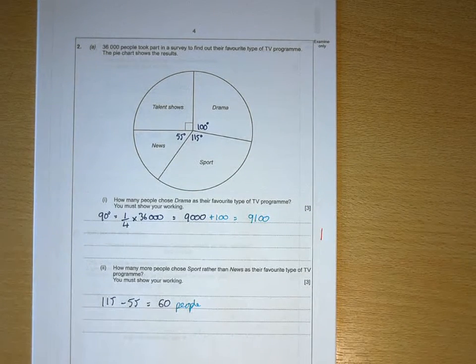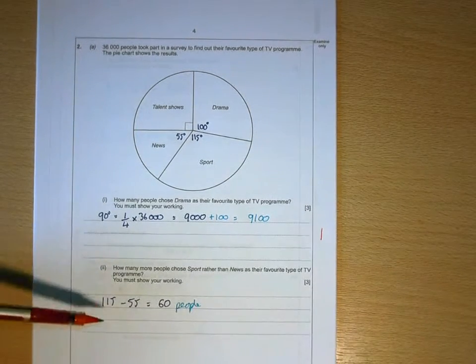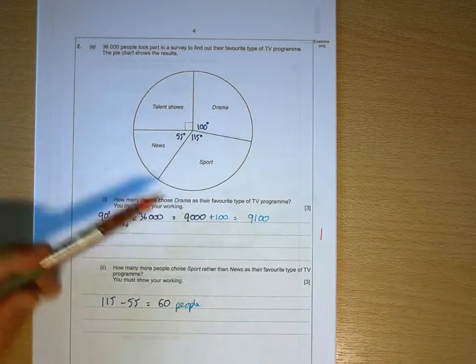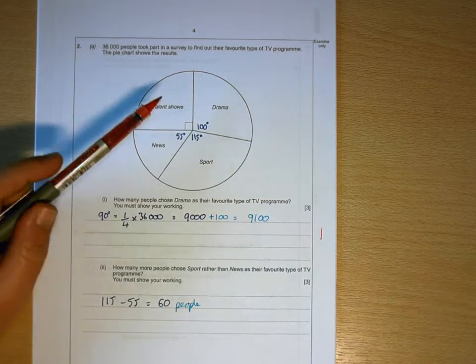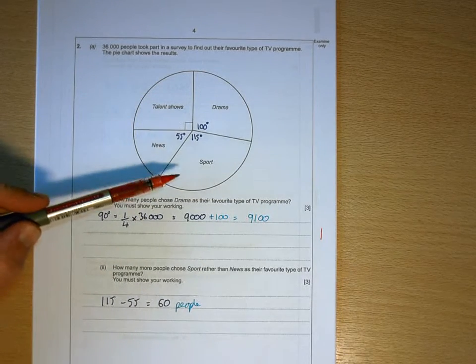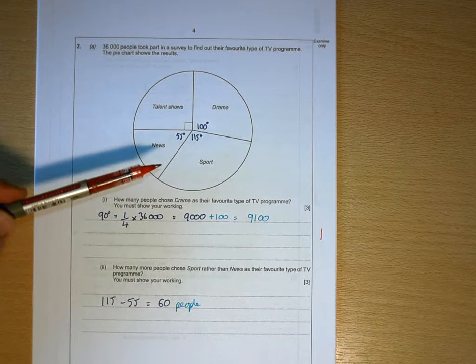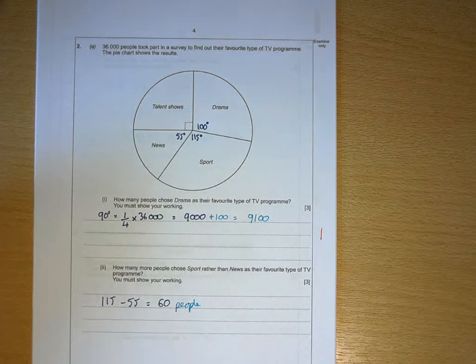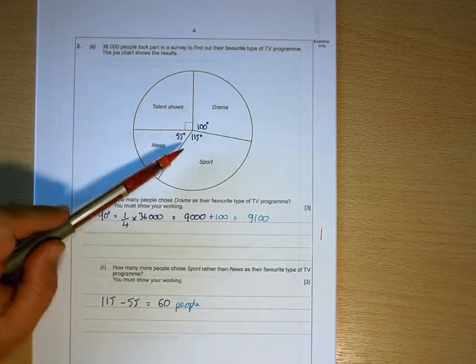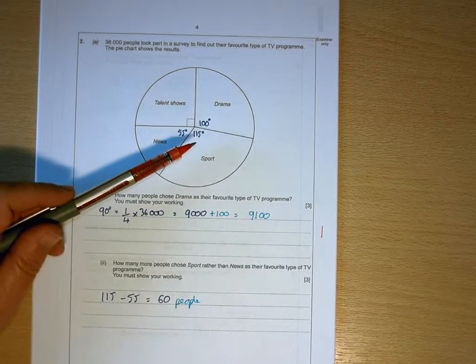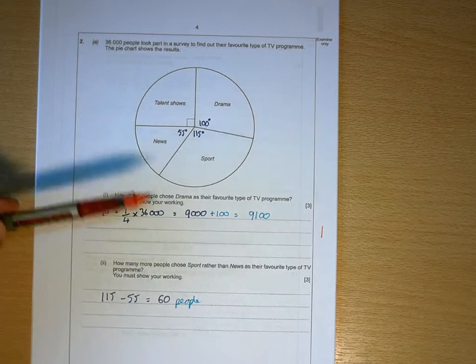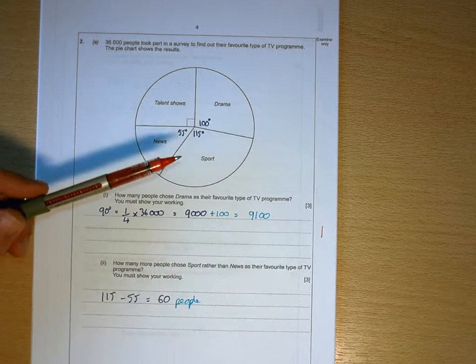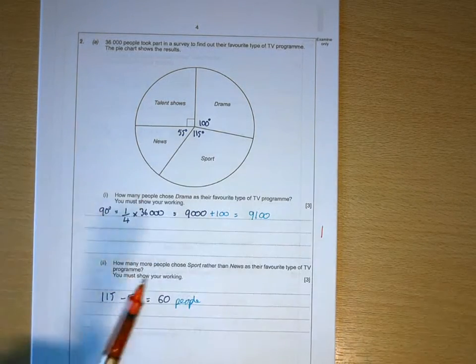And then in the second part of the question, what the kids were required to do was to work out what the difference was between the number of people watching sport or taking part in sport and watching news. So lots of students who had correctly measured those angles were then working out that the difference between the angles was 60 degrees.